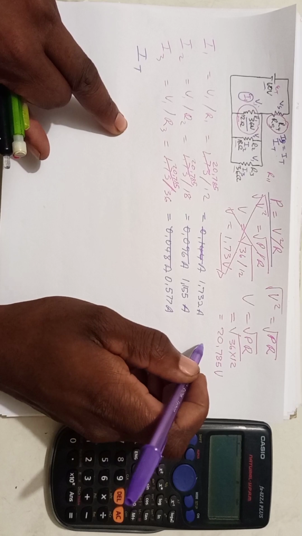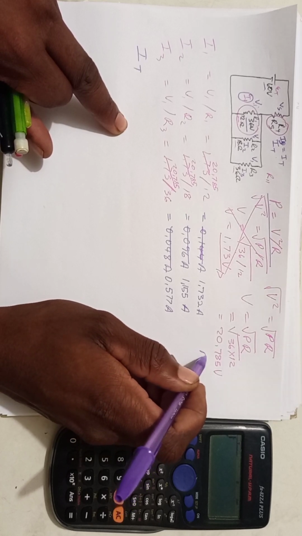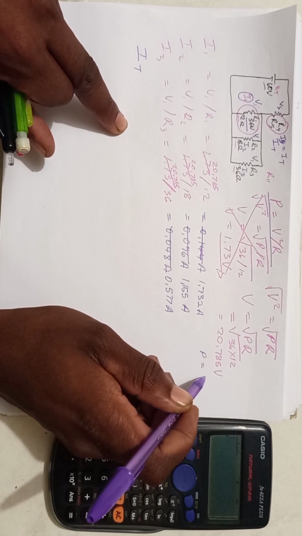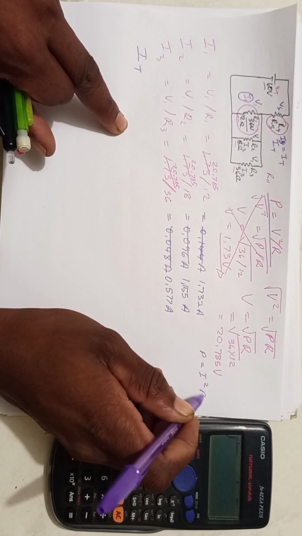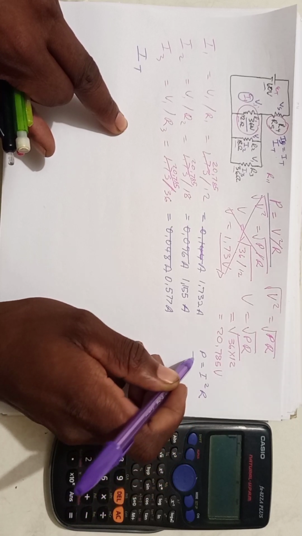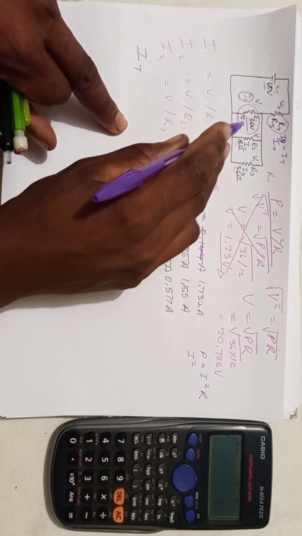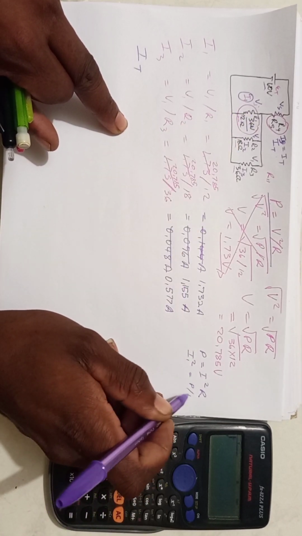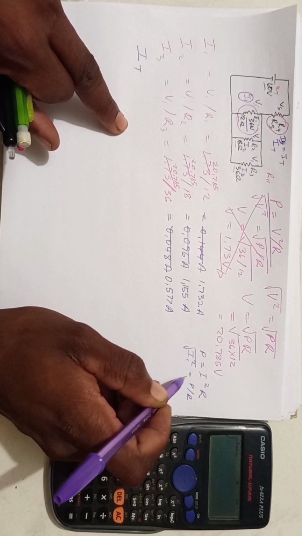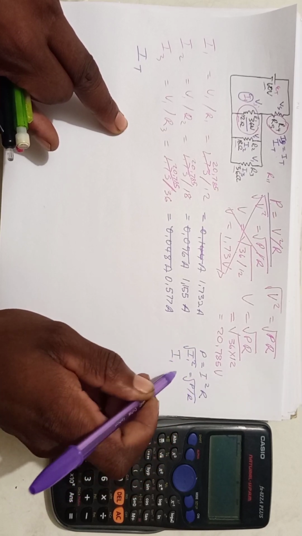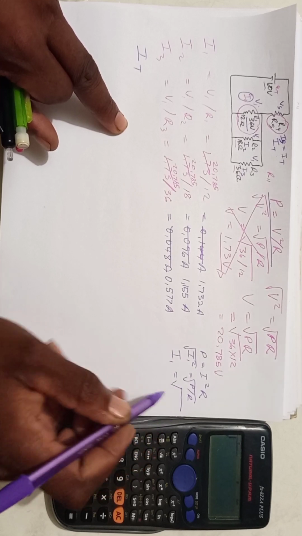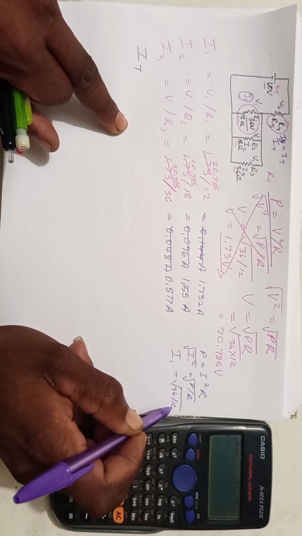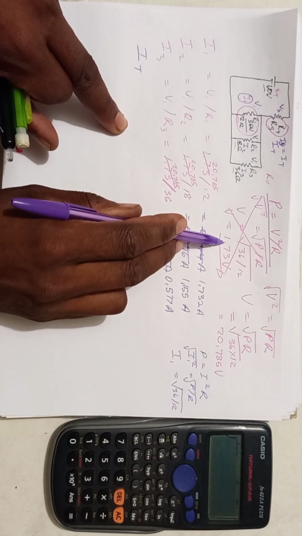I hope you remember that power is also equal to I squared R. So if you want I squared for I1, you would then say P divided by R, you square root, then you get I1 from substituting power, which is 36 divided by 12, and it's what I did there.